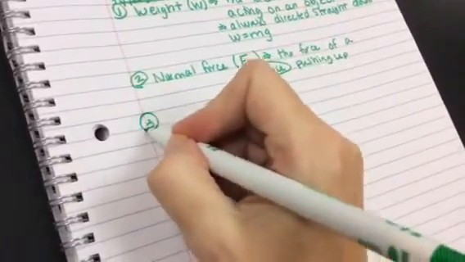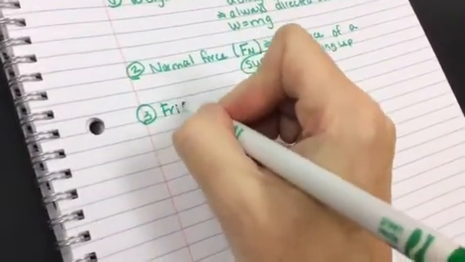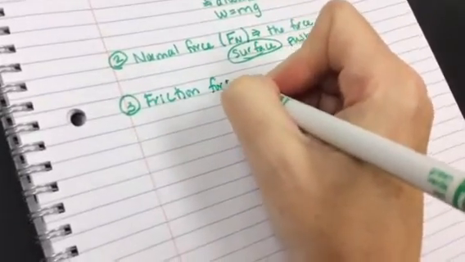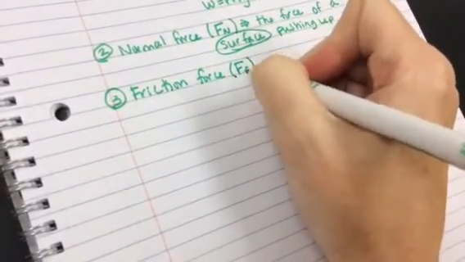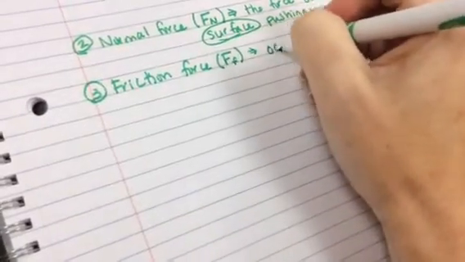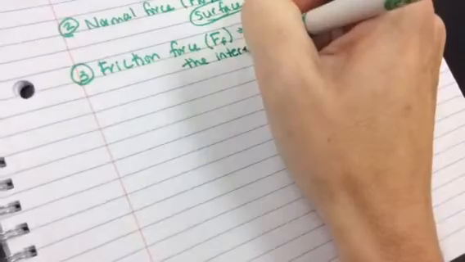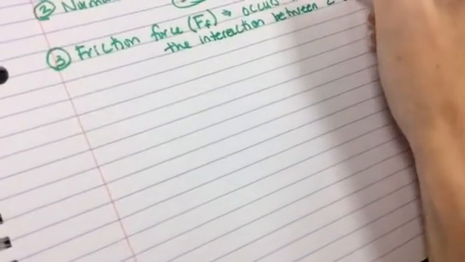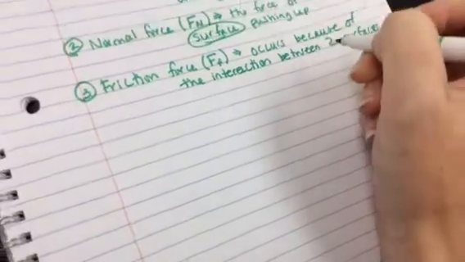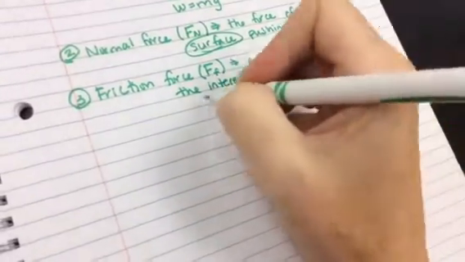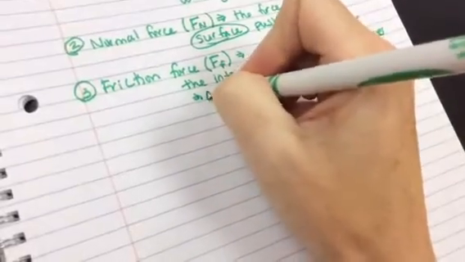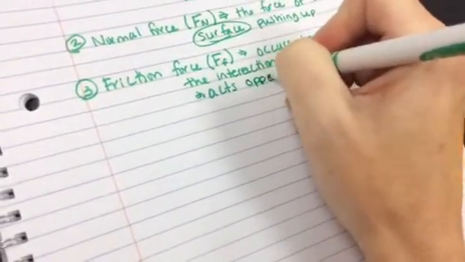Okay, and then number 3, a common one that you know about, is friction force. And we label that as capital F, subscript little f. And this occurs because of the interaction between 2 surfaces. Occurs because of the interaction between 2 surfaces. Now, the important thing about friction is that it always acts opposite the direction of motion.